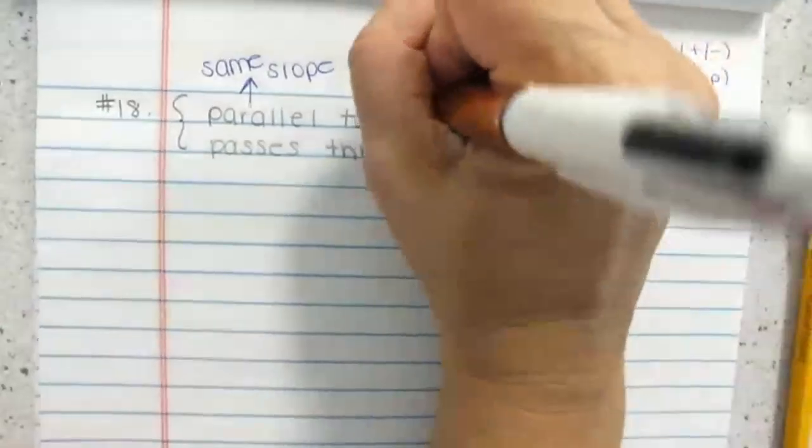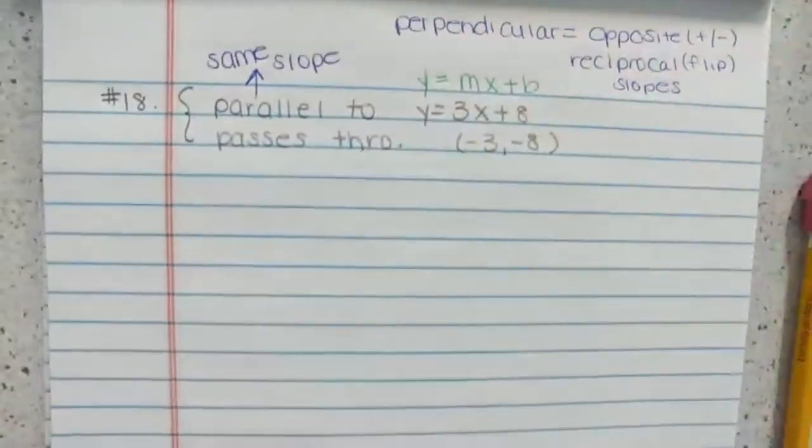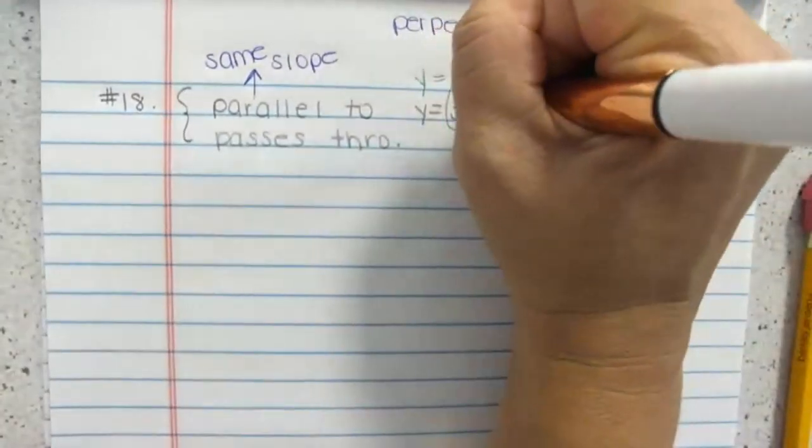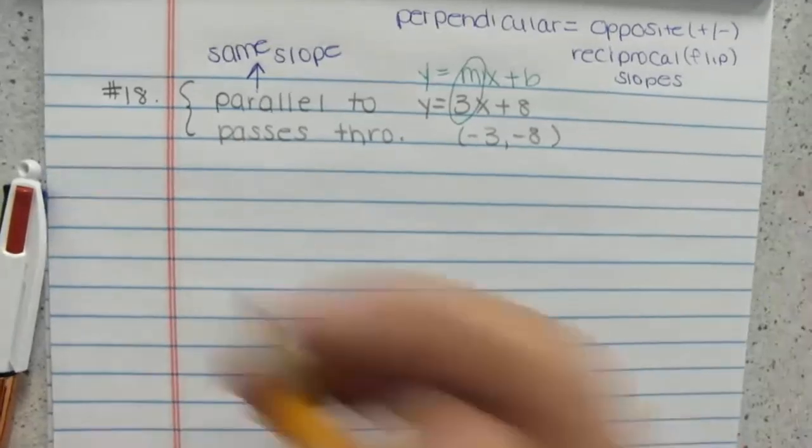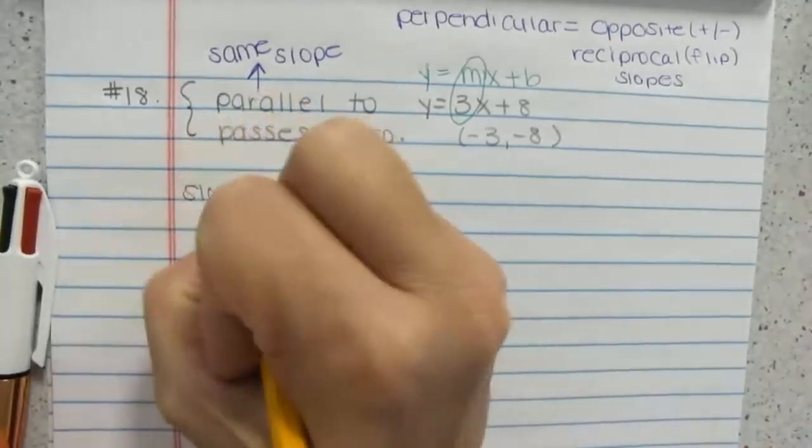So thankfully, this one is actually halfway nice for once. This one's in y equals mx plus b form. So I can just look at it and say, okay, this slope is 3. So that means our parallel slope is the same, which is also 3. So our slope is going to be 3.